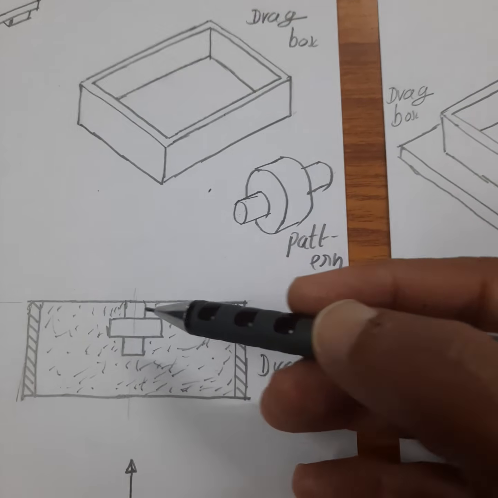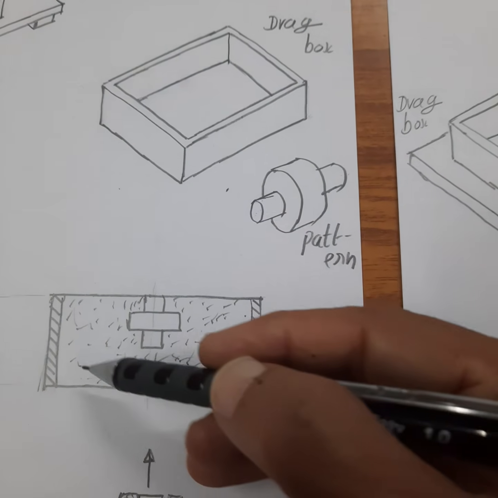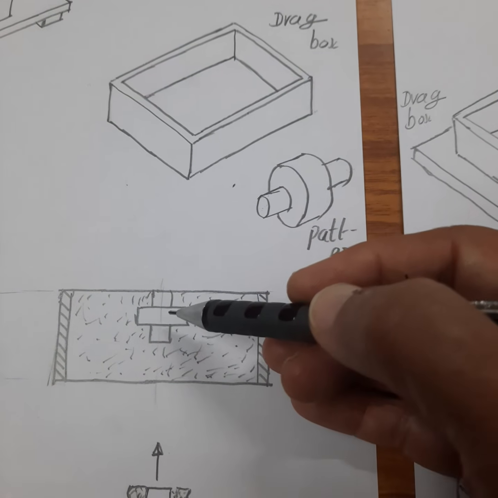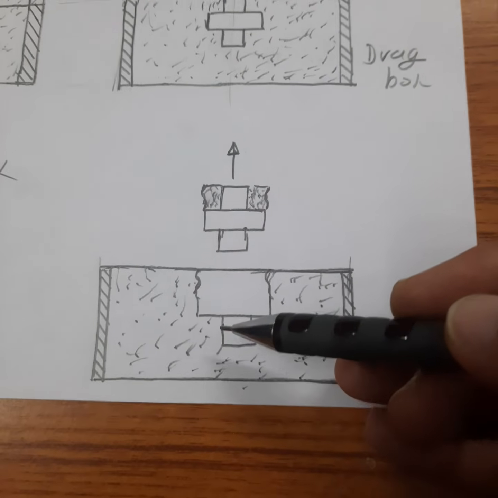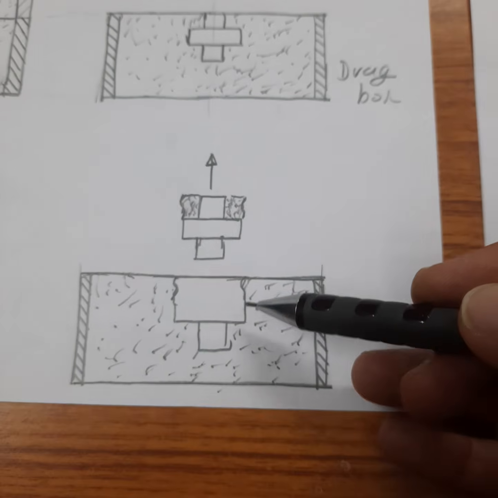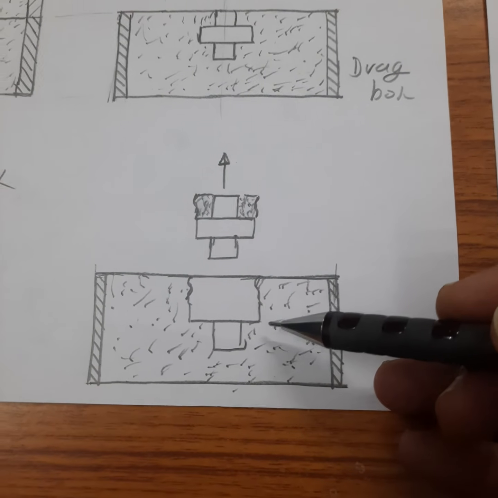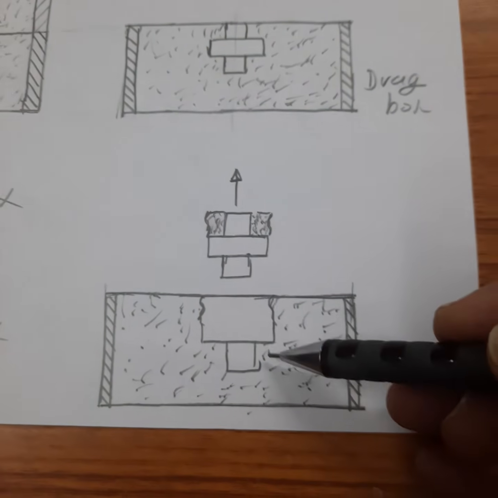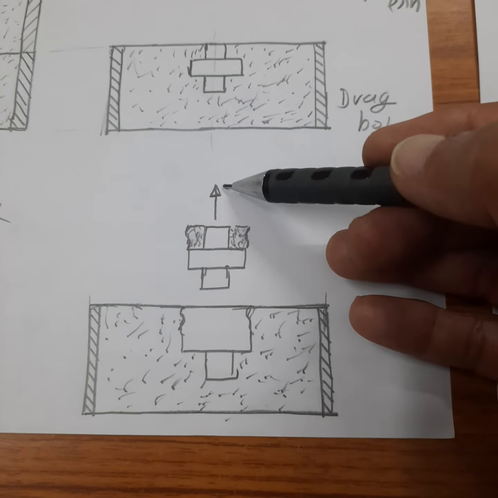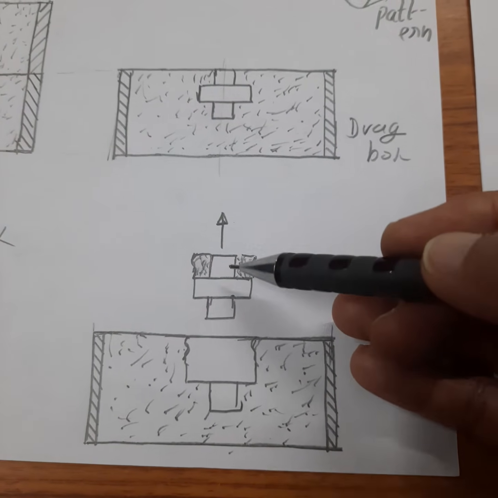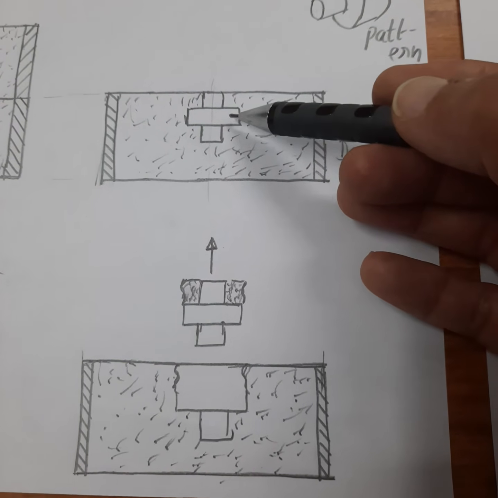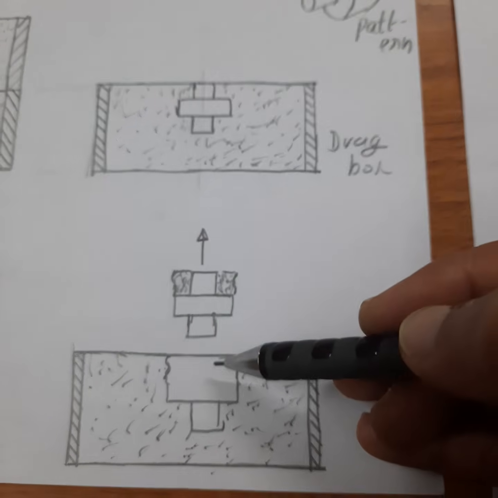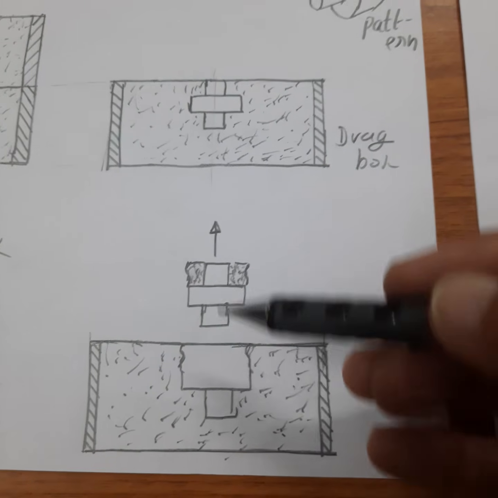After packing the sand all around the pattern, when you try to pull the pattern like this, the surrounding sand should not get disturbed. But in this case, when you try to pull out the pattern, the sand which is packed above this bigger diameter is also trying to come out.